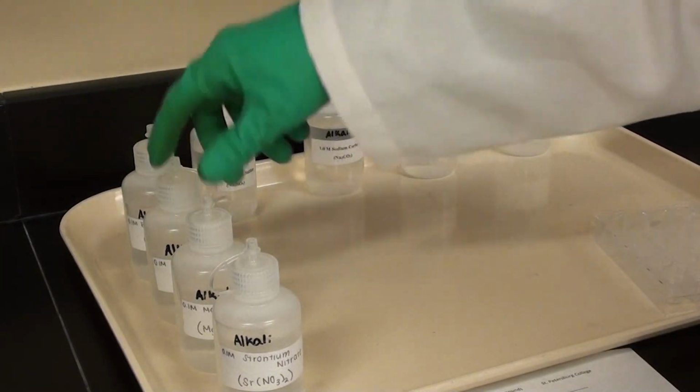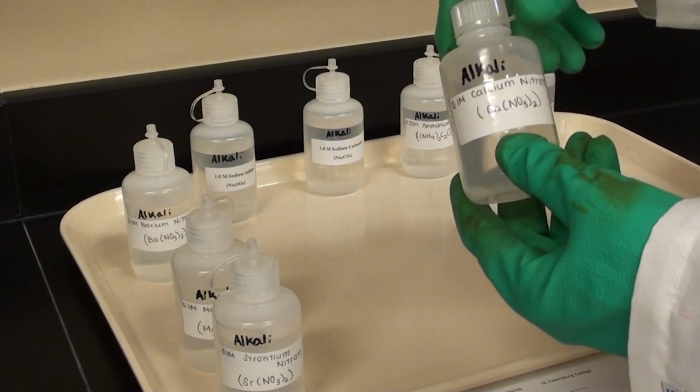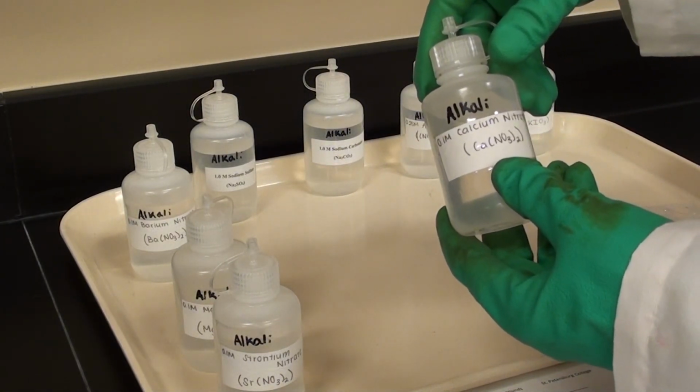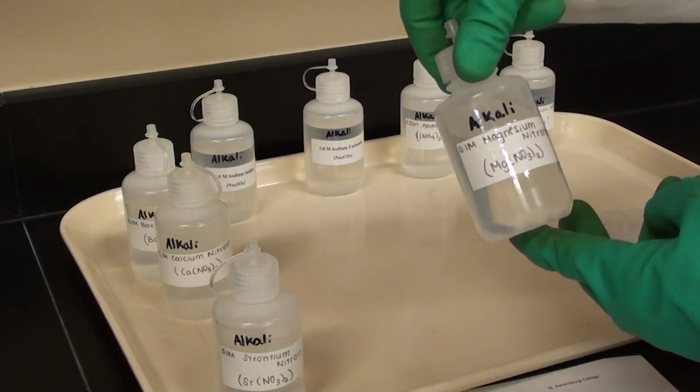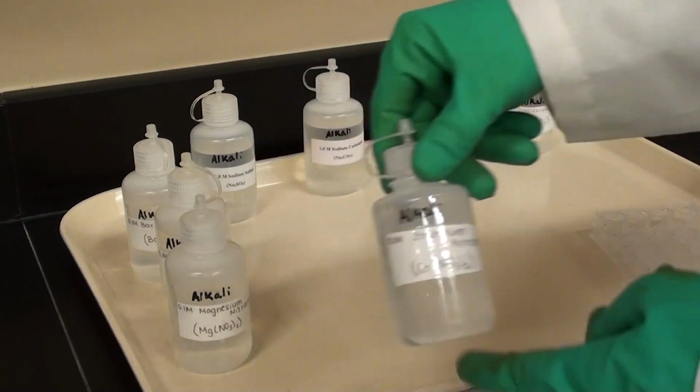They're all nitrate solutions for the positive ions, right? That's barium, correct, the calcium, the magnesium, the strontium. Yes, they all are nitrates. We have calcium nitrate, magnesium nitrate, and then of course we have strontium nitrate.